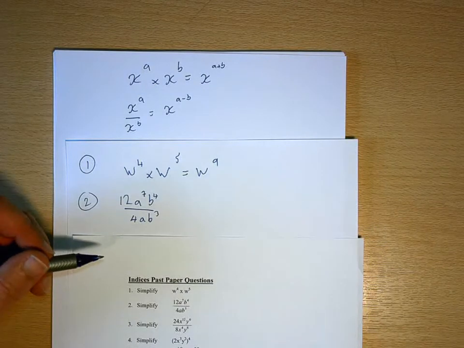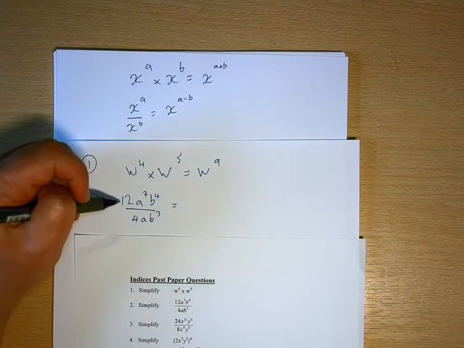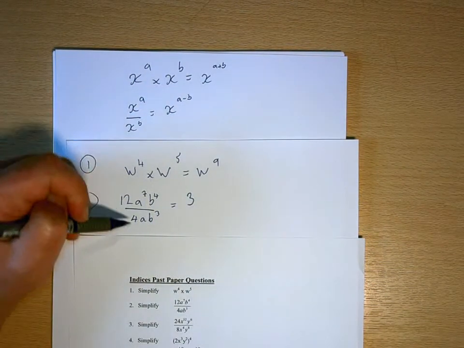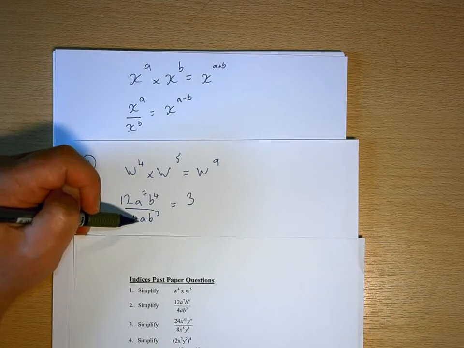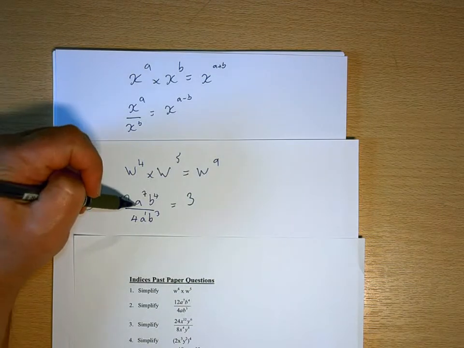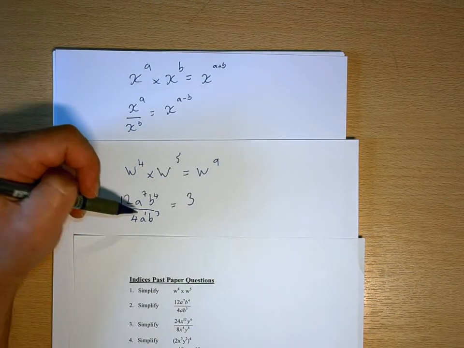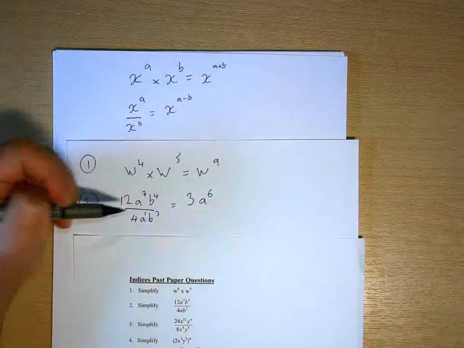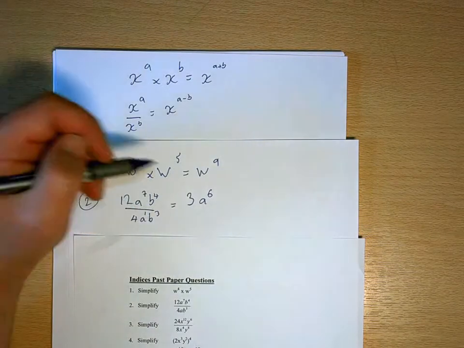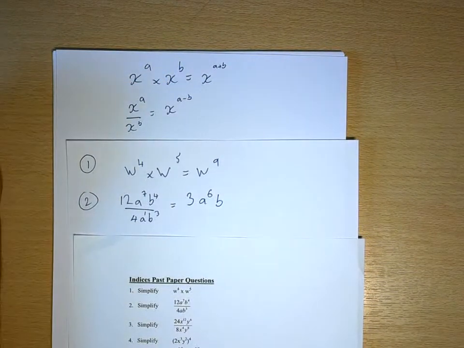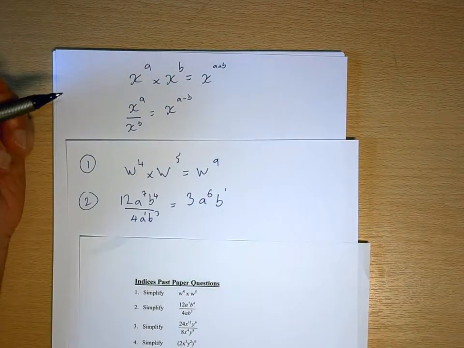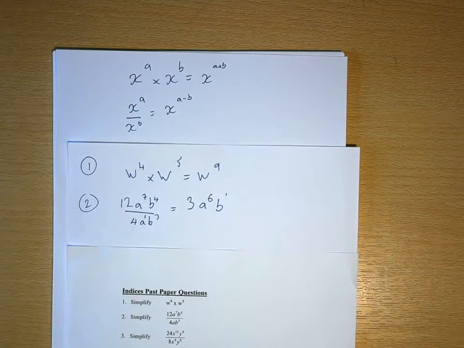Now in this one, what that means, you deal with the numbers as they are, so that means 12 divided by 4 is 3. Then what we've got here, if there's no power, then that means that there's a little 1 there and we don't need to write it in. Okay, so what we've got is a to the 7 take away 1, which is a to the 6, and then we've got b divided by b, so subtract their powers, 4 take away 3 is 1, which you can write as just b or b to the 1. Either way, it doesn't matter, you get it marked right either way.